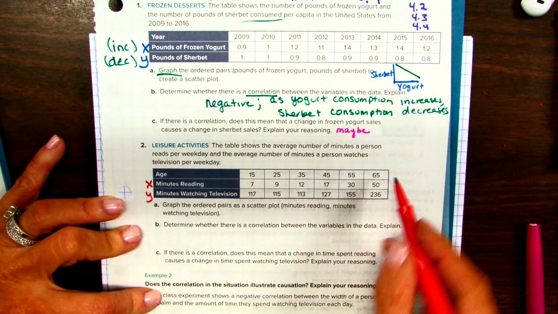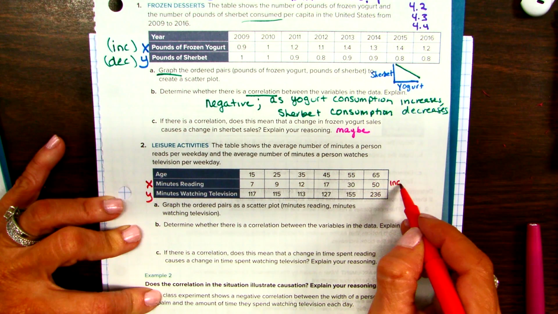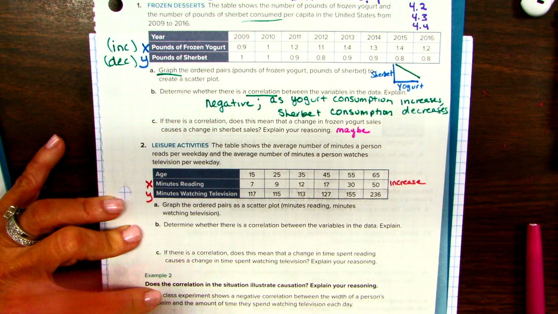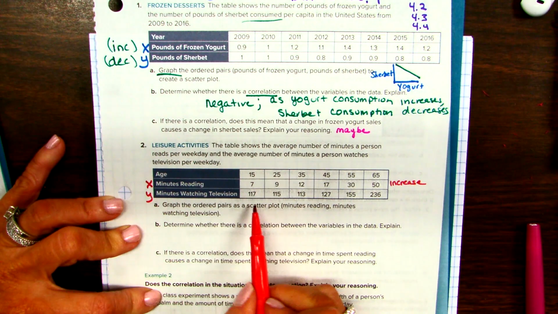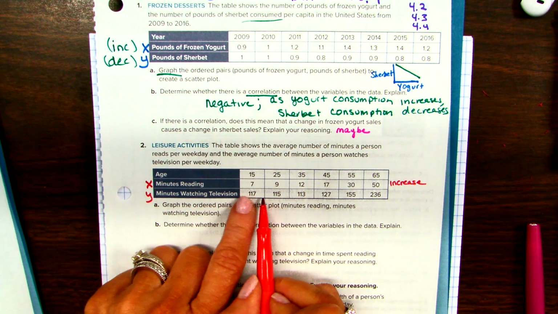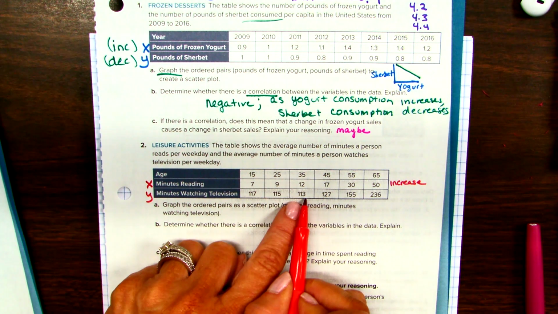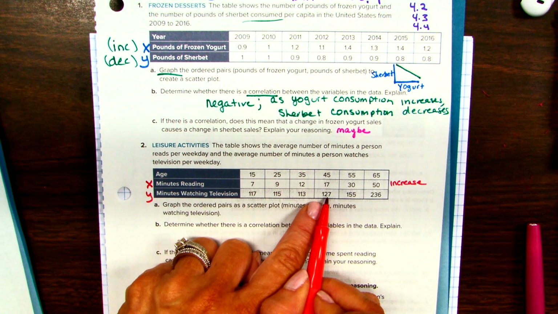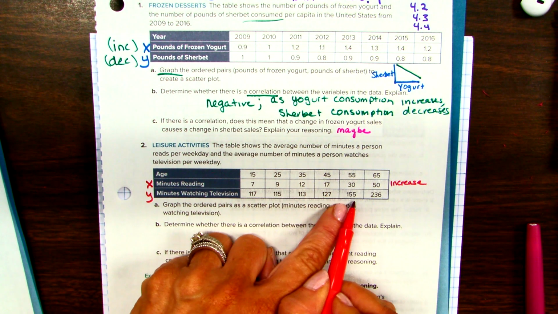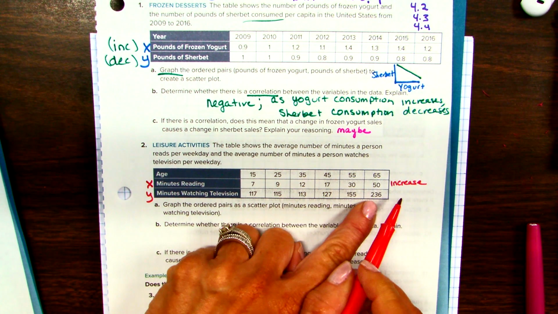We know X's are increasing, right? Now, what are the Y values doing? Let's see. We're going down, down, up, down, up. What do we think?